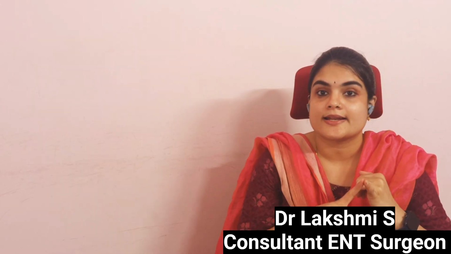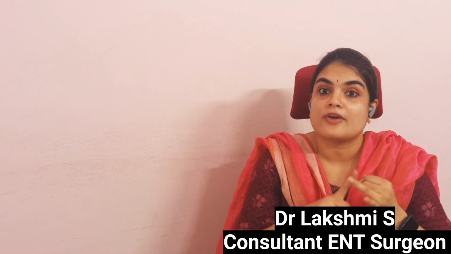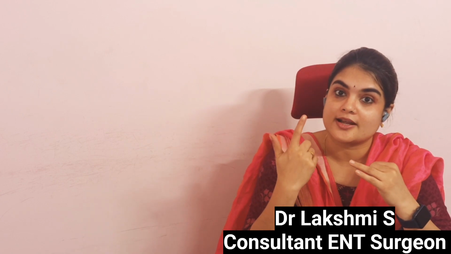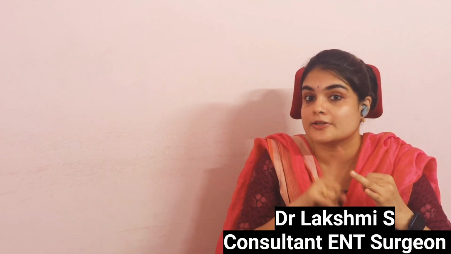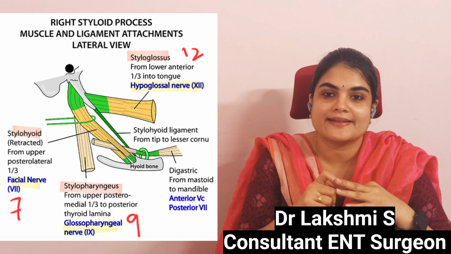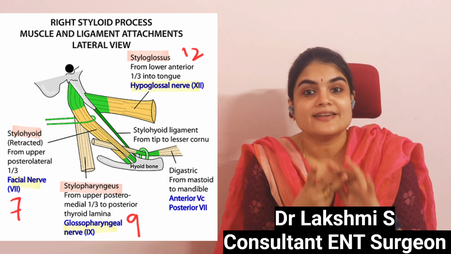Styloglossus, because it is attached to the tongue, is supplied by the hypoglossal nerve. Stylopharyngeus is attached to the thyroid cartilage. It is a pharyngeal muscle, so it is supplied by the glossopharyngeal nerve. And stylohyoid, as you know, is supplied by the facial nerve. So the 3 muscles are supplied by 3 different nerves.